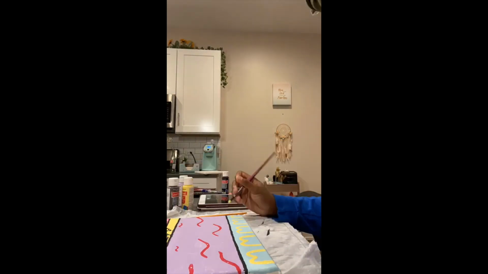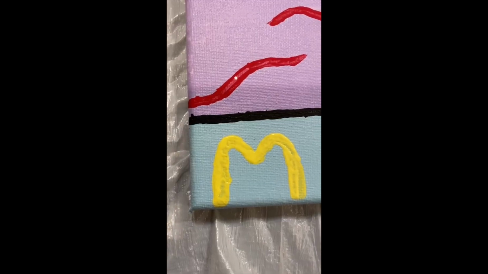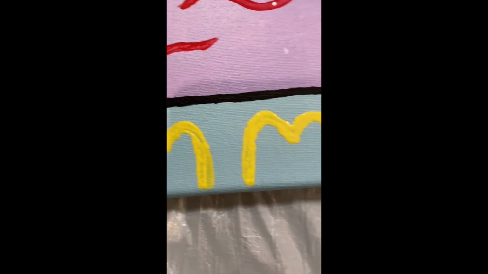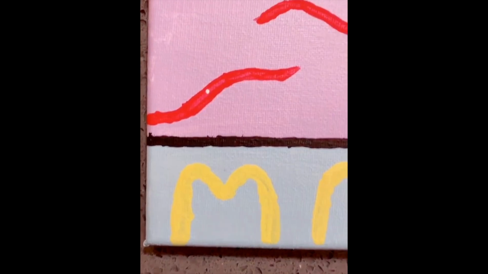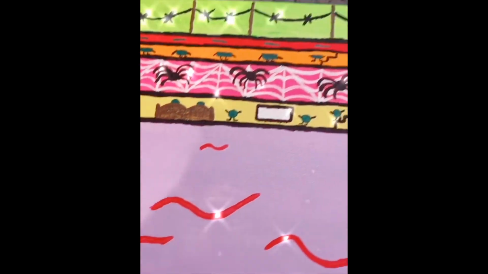So the way that I remember the hypodermis is to associate it with fat. Because of that, I drew some McDonald's M's to represent our adipose tissue that is located within this layer. McDonald's. And that is it. That is our integumentary system.